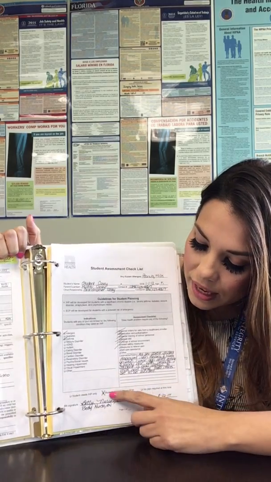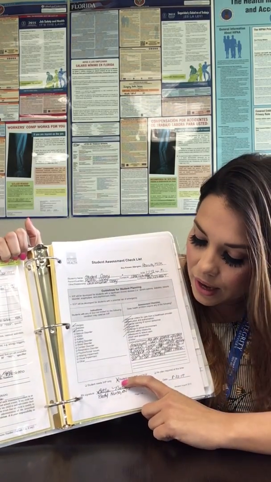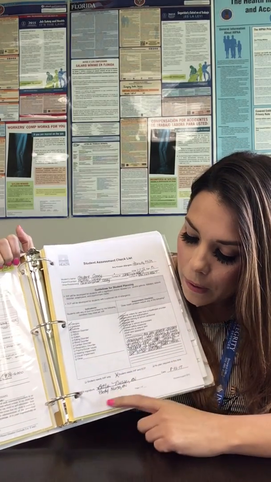In this case, I need to know what to do on a daily basis with this student for asthma and severe allergies, and I need to know what to do in case of an emergency. So we need an individual care plan and we need an emergency care plan. So I checked off that the student needs an IHP and an ECP because he needs both, okay?